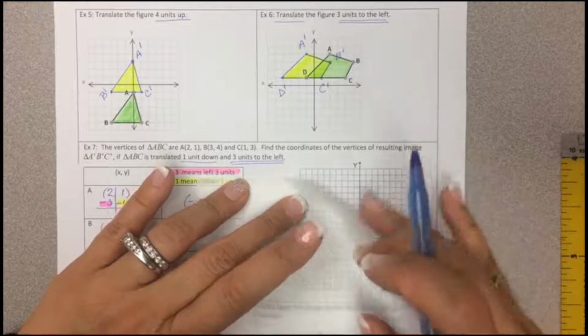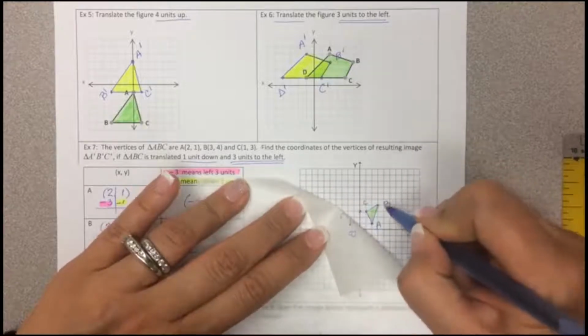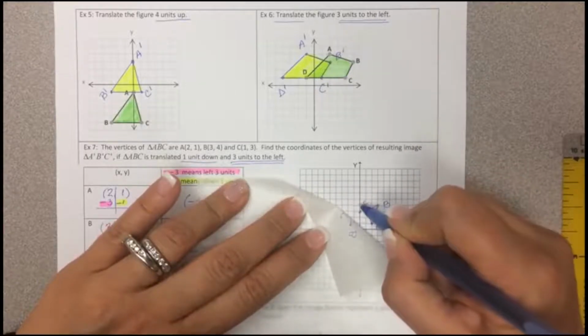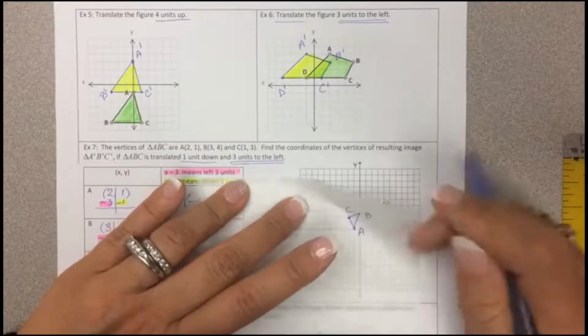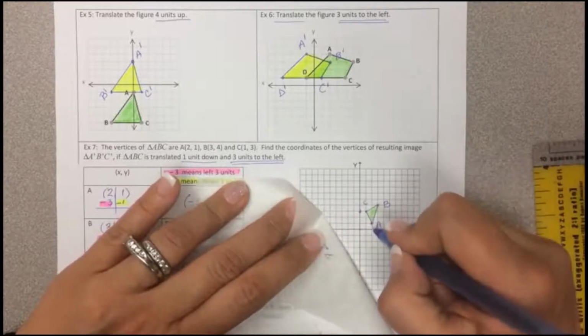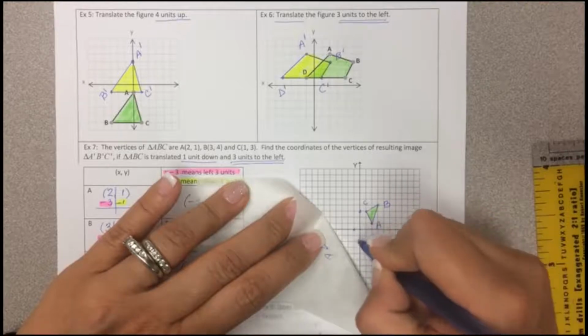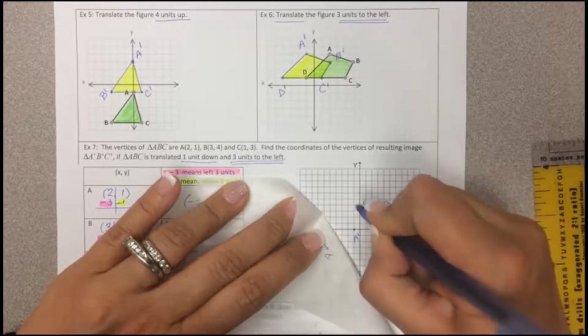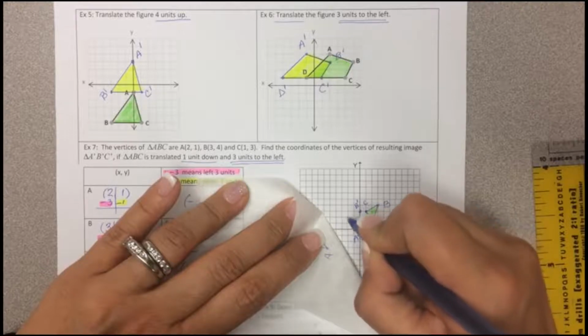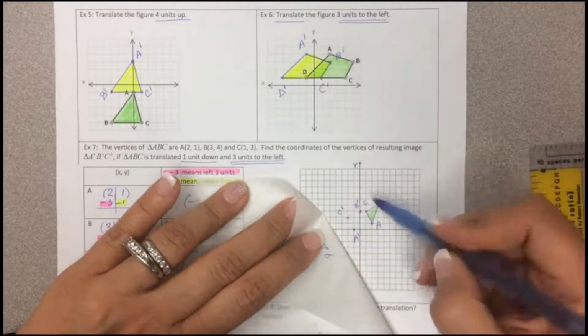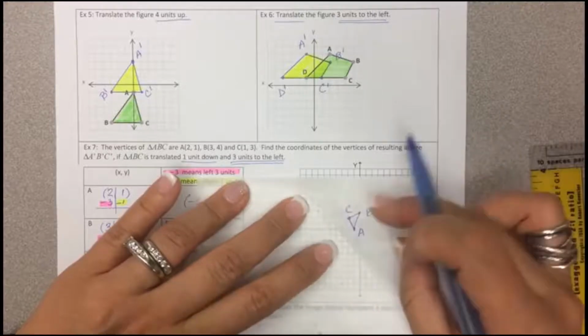So B goes 1, 2, 3 to the left, 1 down. A, 1 down, 3 to the left. And C, 1 down, 3 to the left.